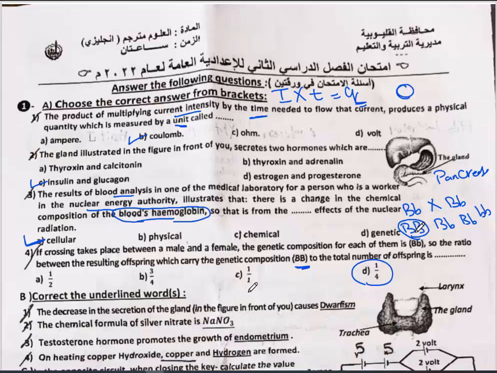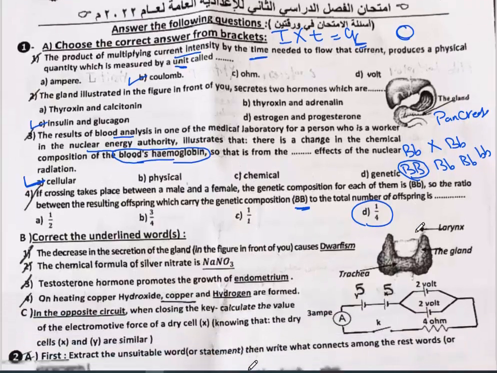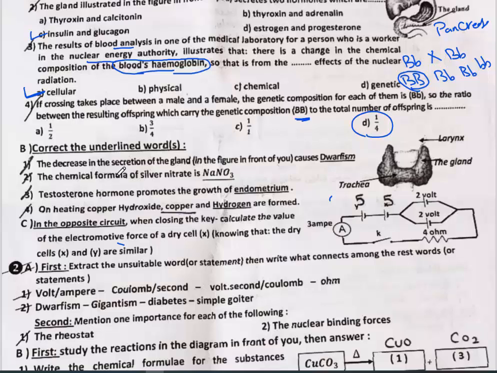Question number B. Correct the underlined word. Question 1. The decrease in the secretion of the gland in this figure causes what? What is the gland in this figure? It's between the trachea and larynx. This is the thyroid gland, and because this is the thyroid gland, when the secretion of this gland decreases, it causes simple goiter. The dwarfism is about the growth hormone. It's not here about the growth hormone, about the pituitary gland.